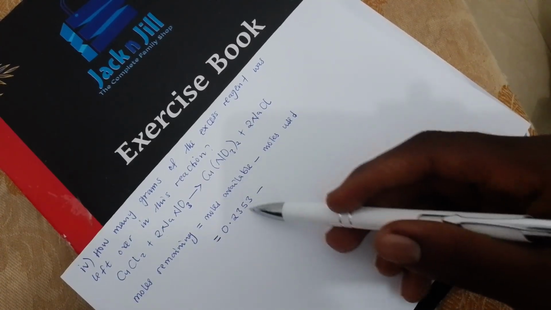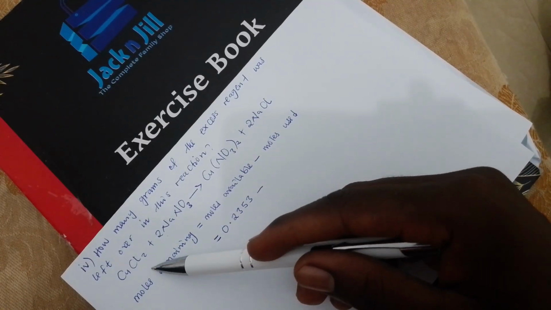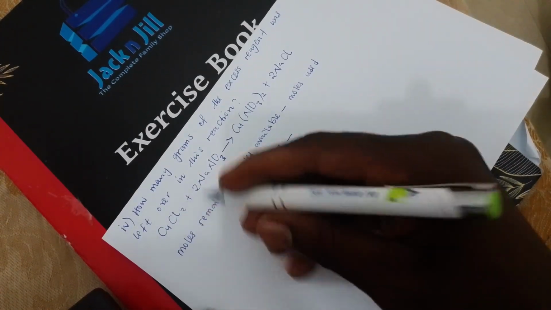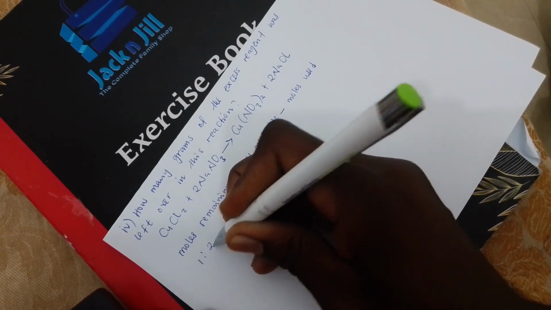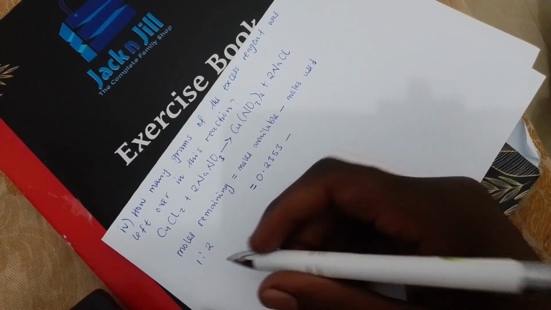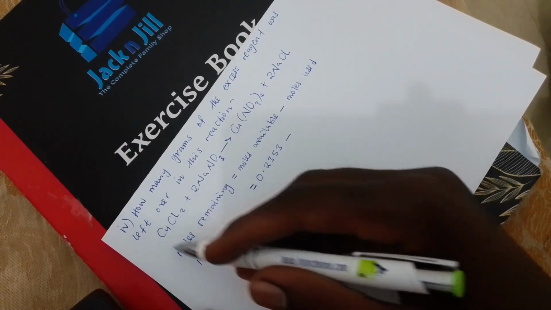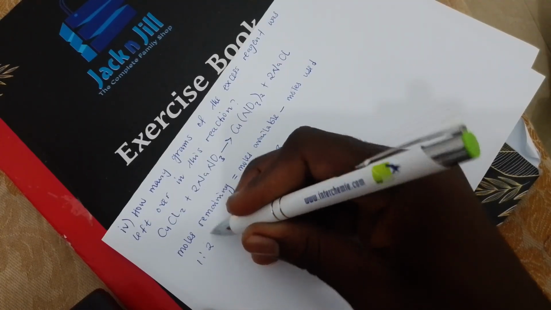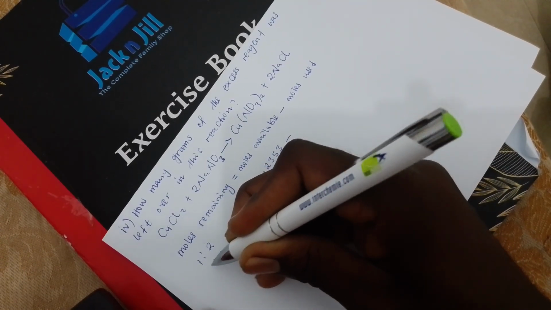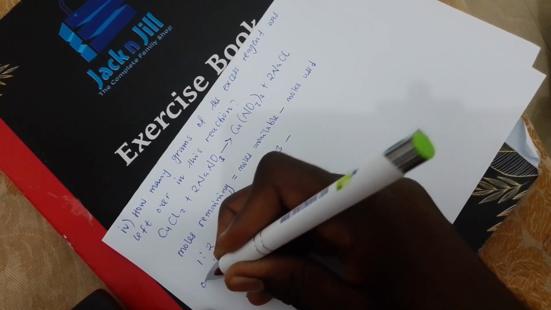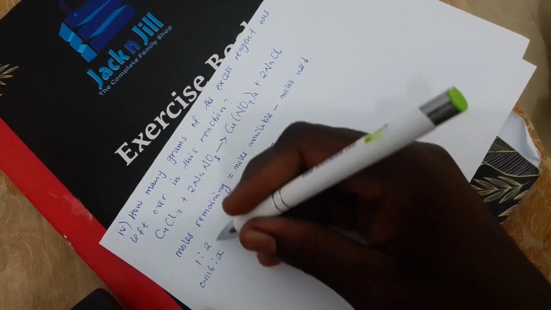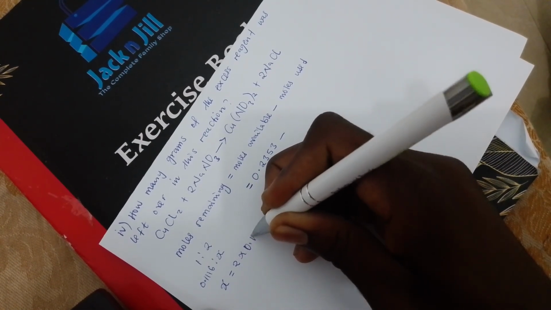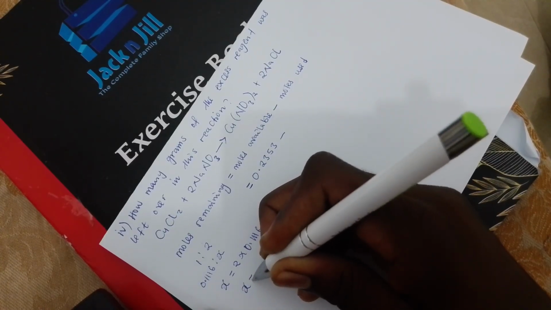Then the number of moles which was used, now we start comparing with the limiting. If we compare the ratios, we're having a 1 to 2 ratio. Copper 2 chloride has 1, sodium nitrate, which is the excess, has 2. So we are looking for the number of moles which was used. We don't know, we put x. Then here we know it was 0.1116. So when we multiply, we find that x is equal to 2 multiplied by 0.1116.